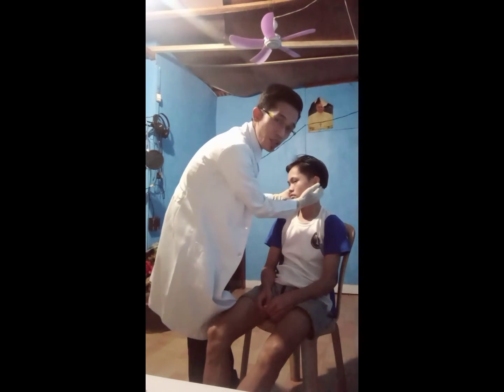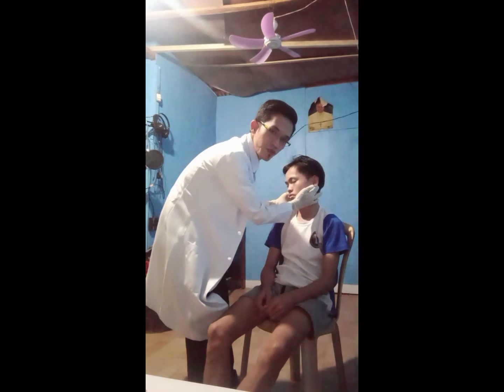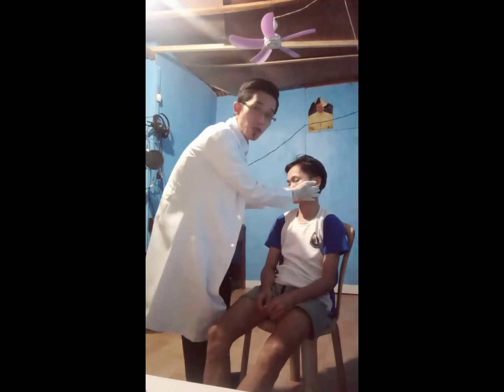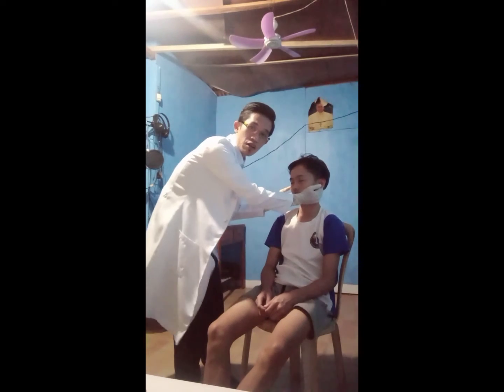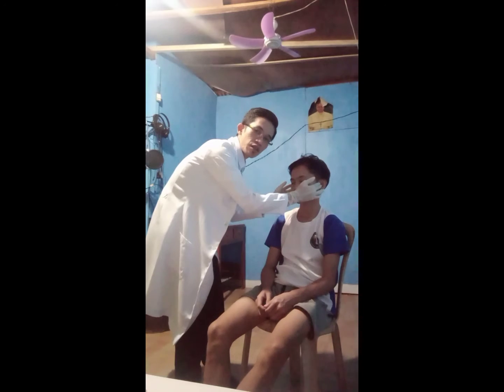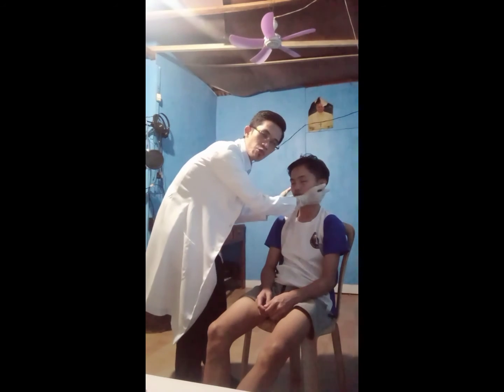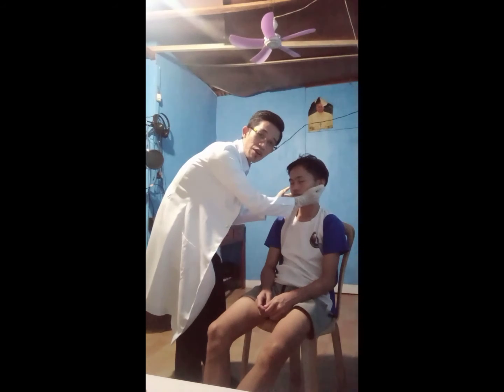The mastoid process is here. It's very normal. The normal auricle, the tragus, and the mastoid process are not tender. So it's very normal.